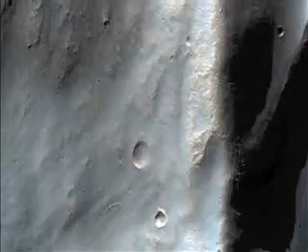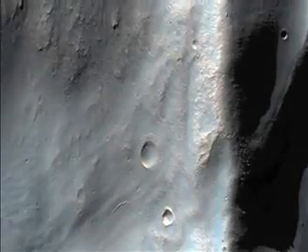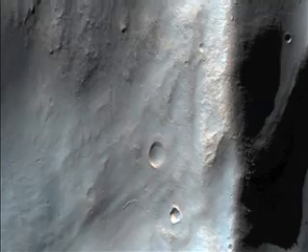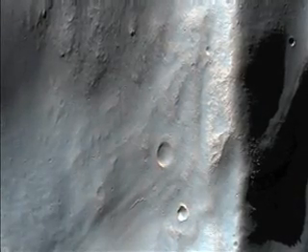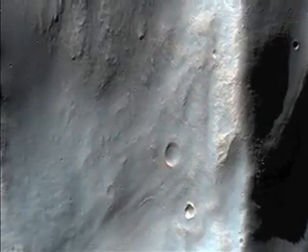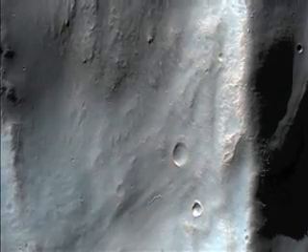Perhaps the landslides were triggered by Marsquakes, either due to impact events or to faulting in the crust. Landslides are greatly facilitated by the presence of groundwater, which could have been present at the time these landslides happened, many millions of years ago.